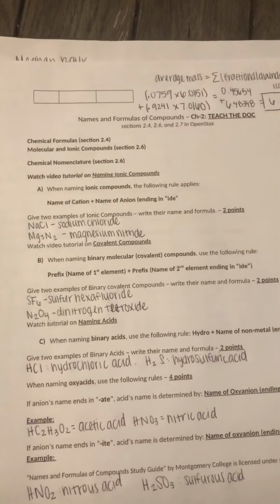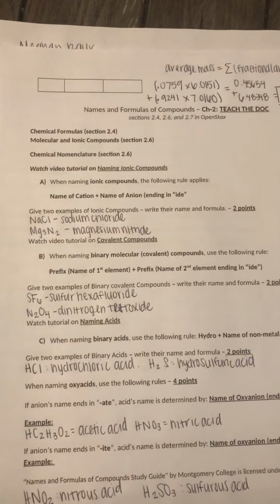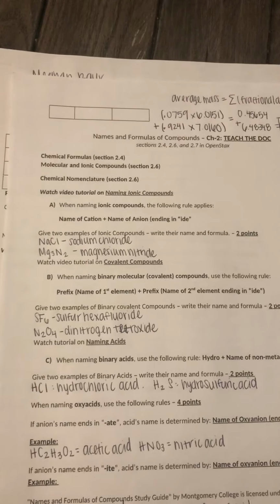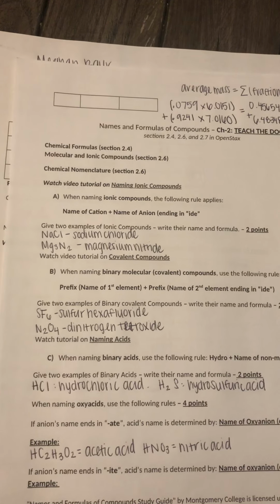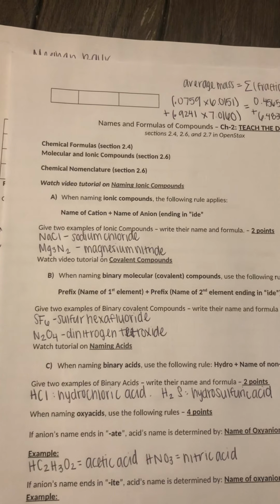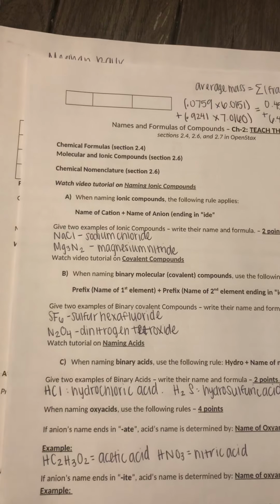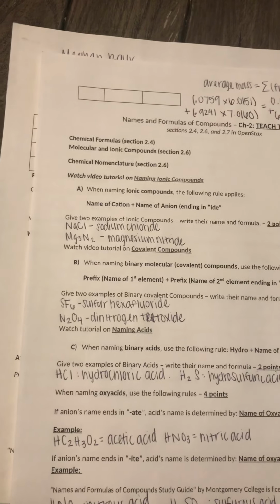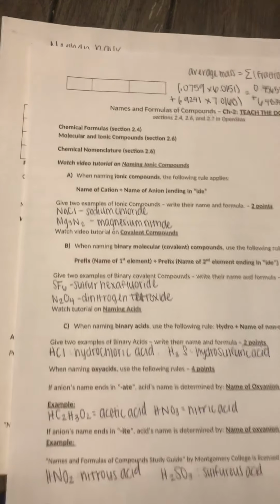Let's put this over here to make it easier. This is the naming section here. So ionic compounds, we take the name of the cation plus the name of the anion and end it in "ide." So the cation here is sodium, the anion is chlorine, so it's chloride, and then magnesium nitride, the same thing. And that's Mg3N2, and the sodium chloride is NaCl.